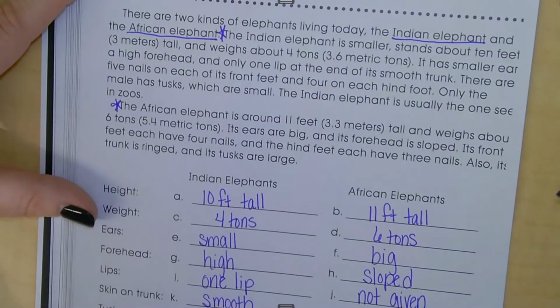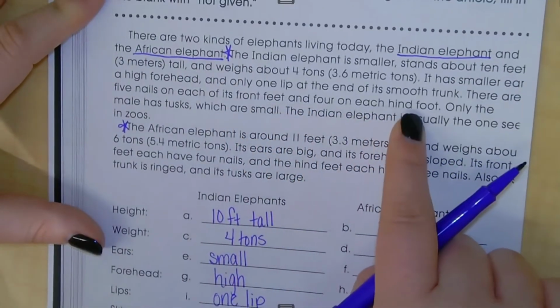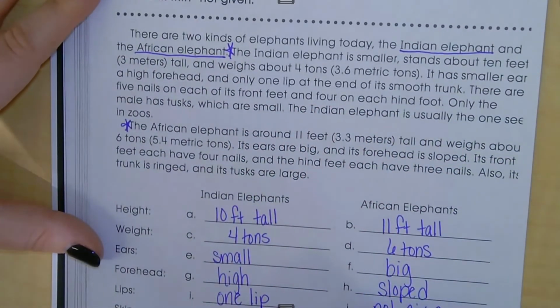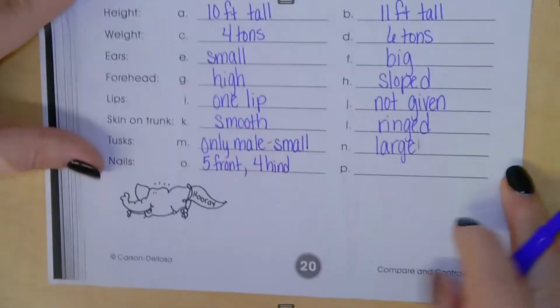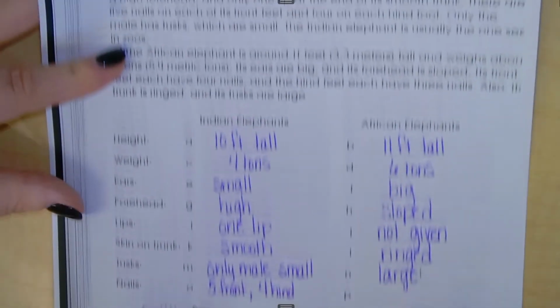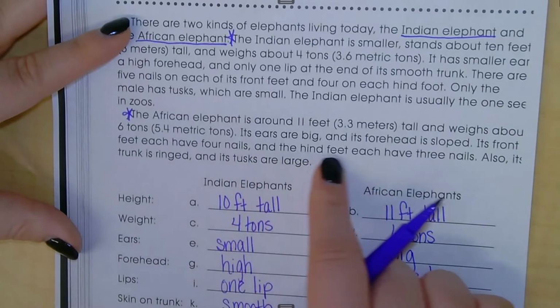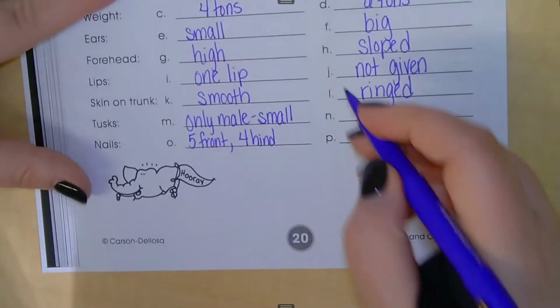All right, nails. 5 nails on each of its front feet and 4 on the hind foot. So 5 front, 4 hind. Hind means the back foot. You can see how I wrote that. 5 front, 4 hind. Let's look at the African. 4 nails in the front and 3 in the hind.